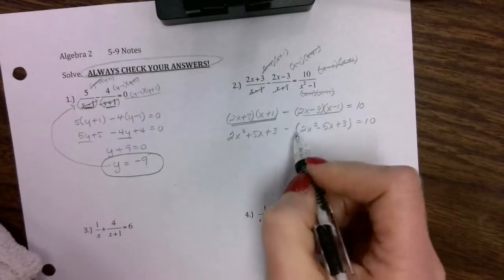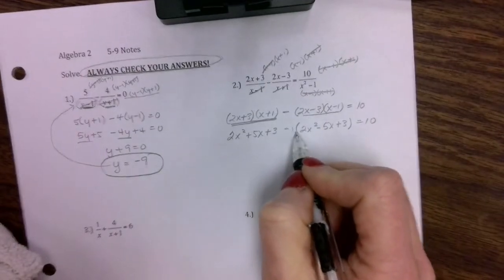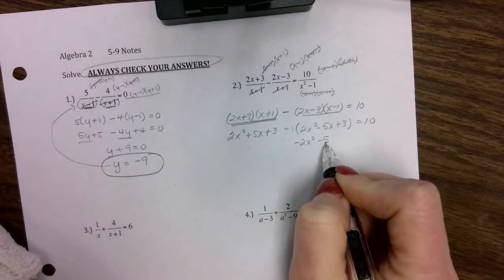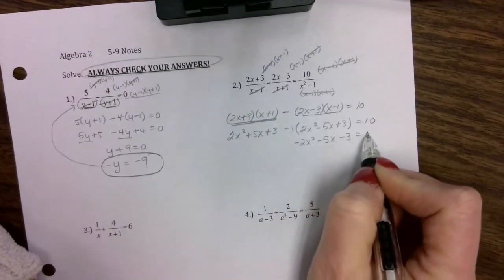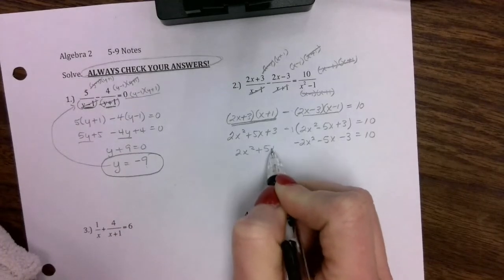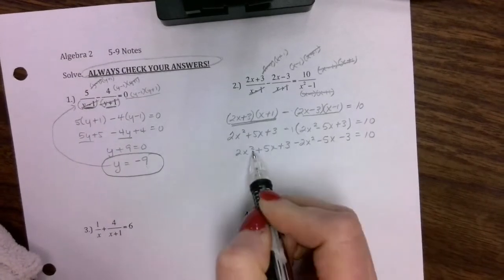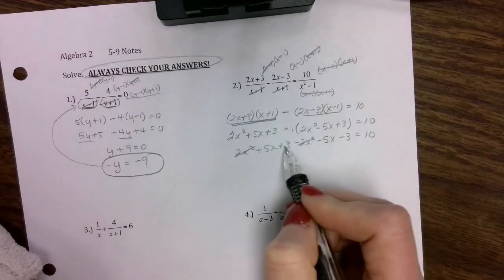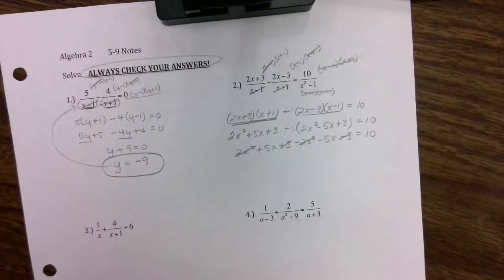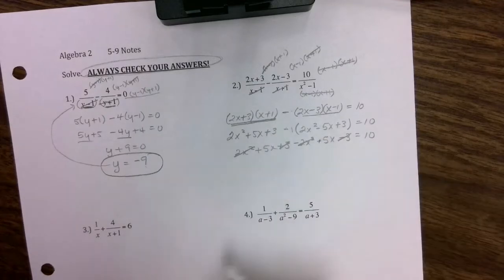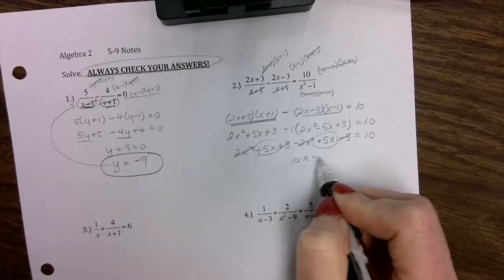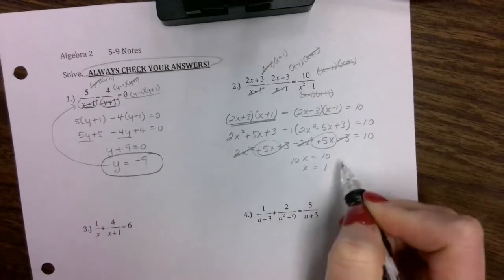And so if I distribute this negative 1, I end up with negative 2x squared plus 5x minus 3 is equal to 10. Putting that together with the 2x squared plus 5x plus 3, we have some values that are going to cancel each other out. So we have 10x is equal to 10, so x is equal to 1.